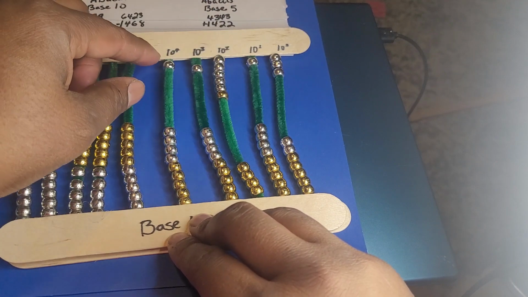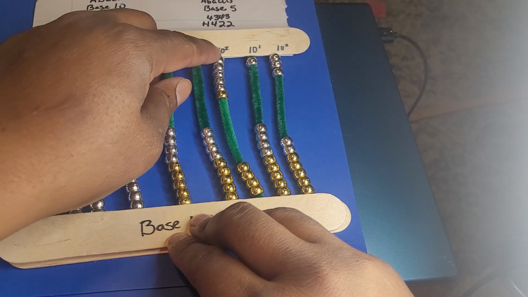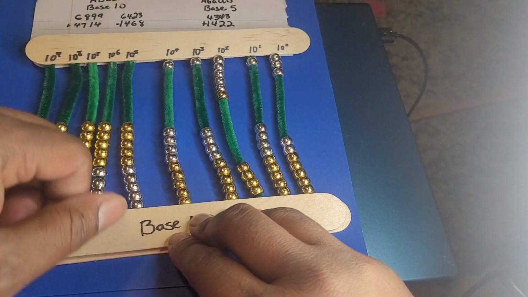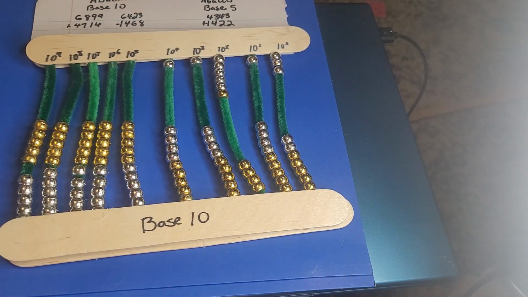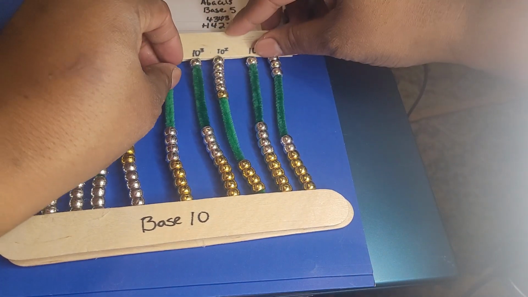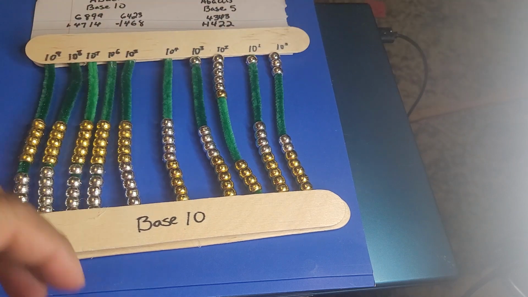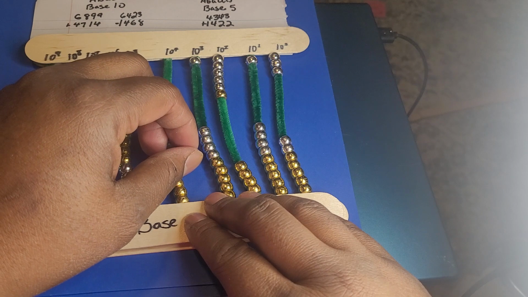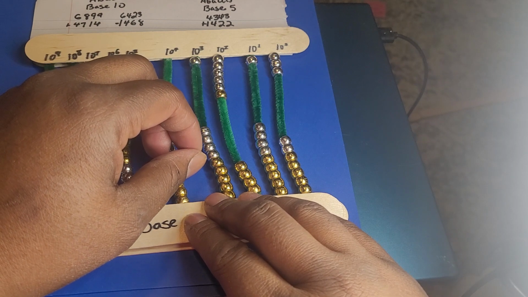So our total is 11,000. 1, 2, 3, 4, 5, 6. 613. Okay. Let's get to the next problem, which is subtraction. We start with the higher number as well again. It's going to be 6423, which is 6,423.